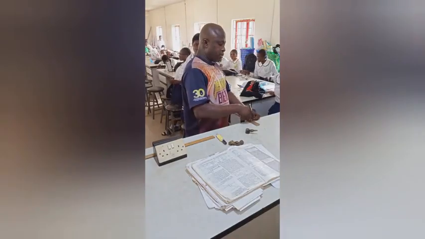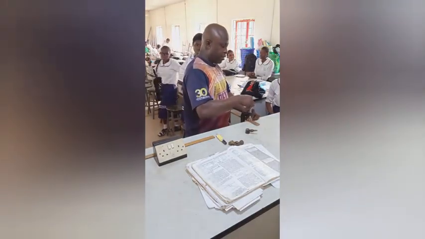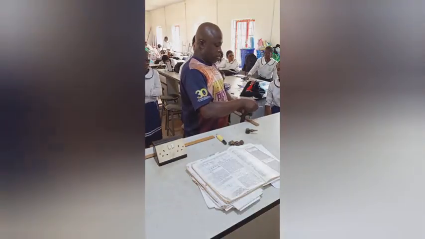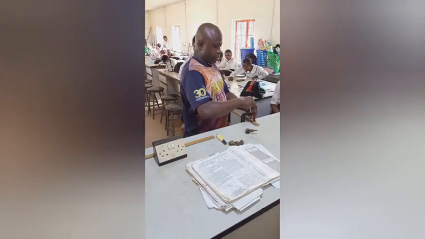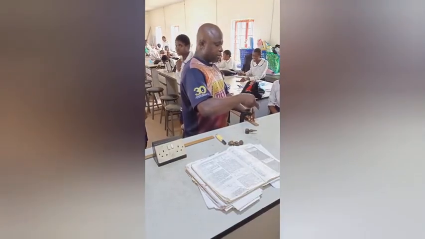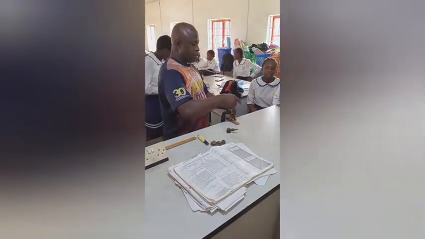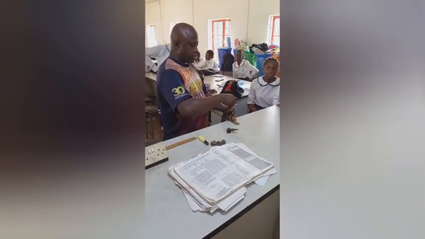So you clamp the meter rule exactly at position 10. Clamping the meter rule at position 10 means that 90 centimeter is extended.